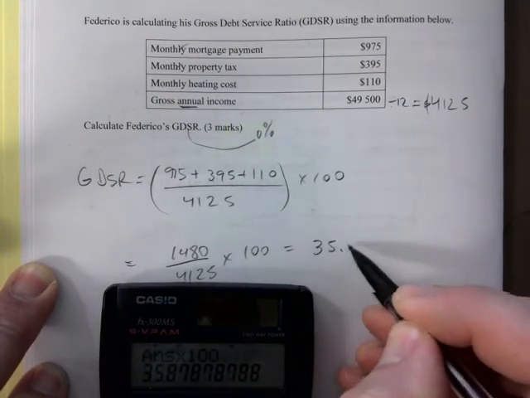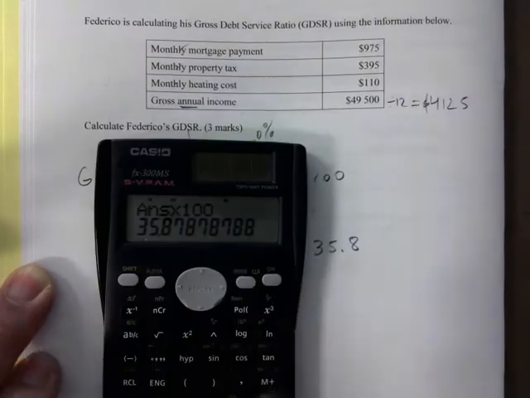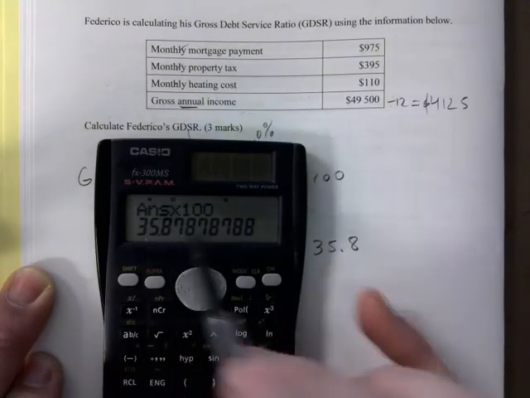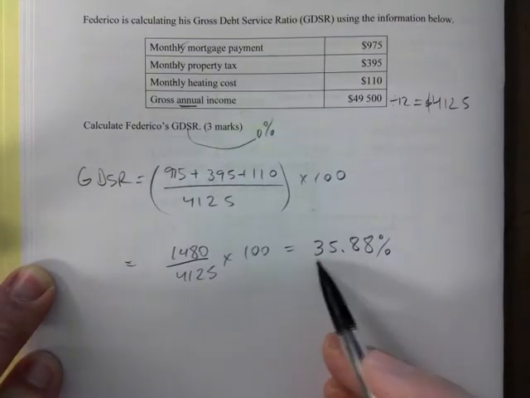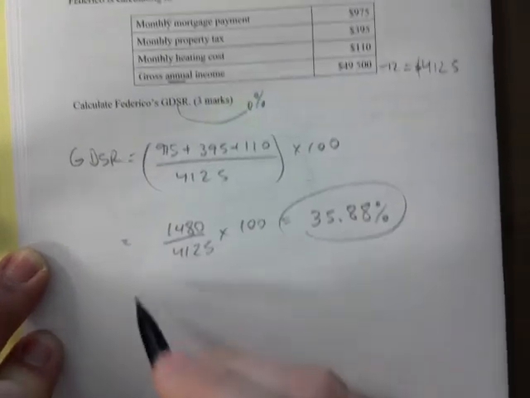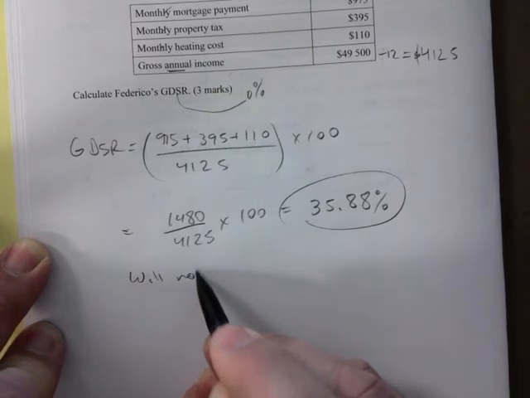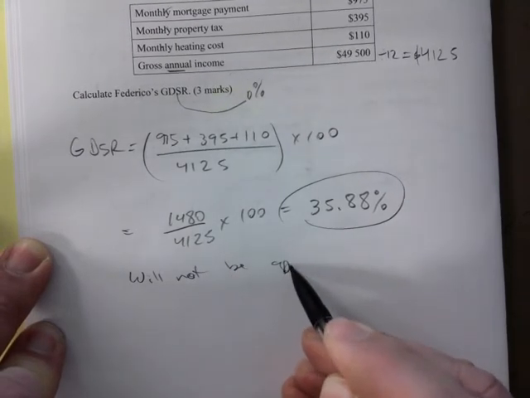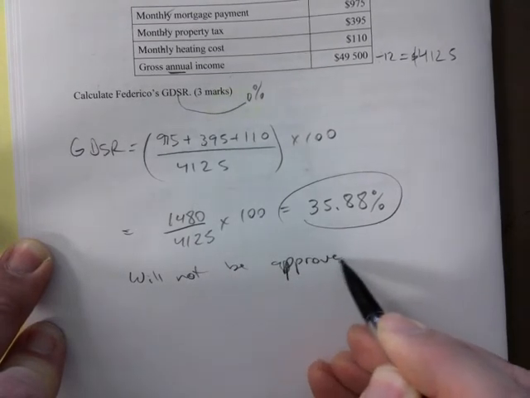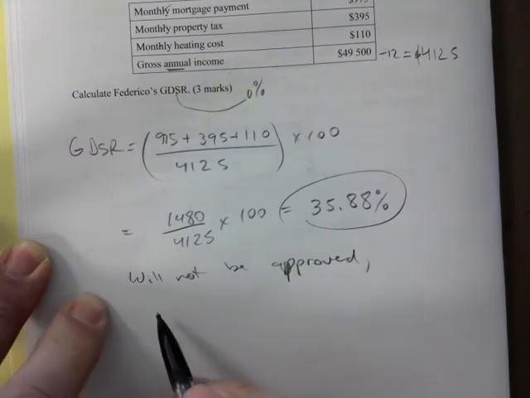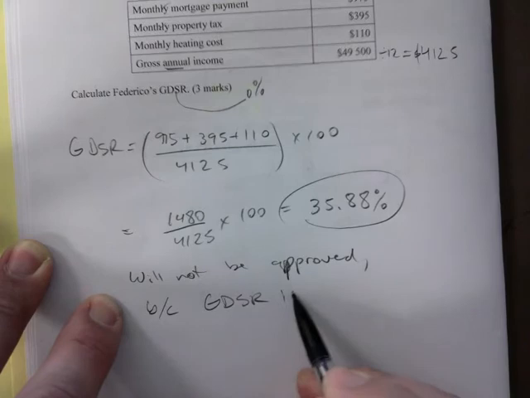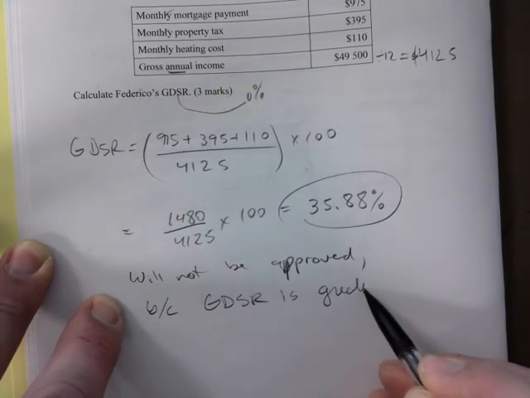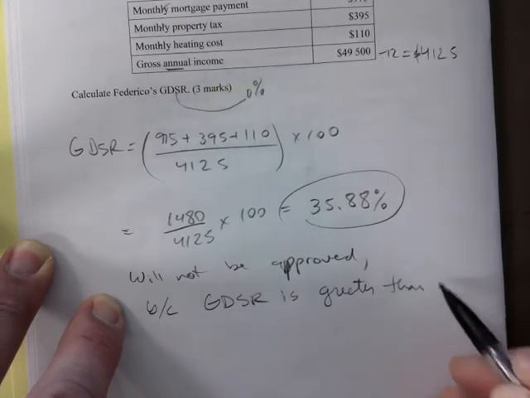Now you can answer, and this is 88%, if you round it correctly. Will not be approved. You can't leave it like that if you want the full marks, because GDSR is greater than 32%.